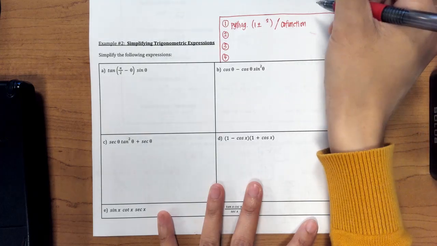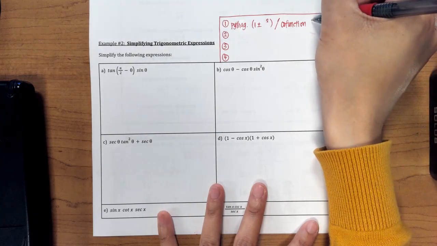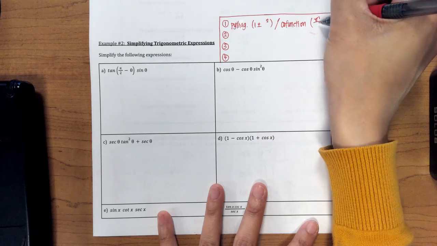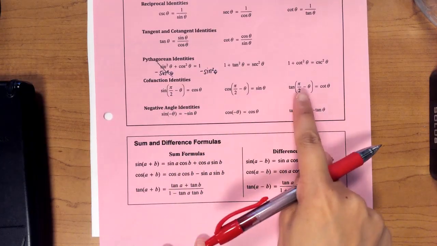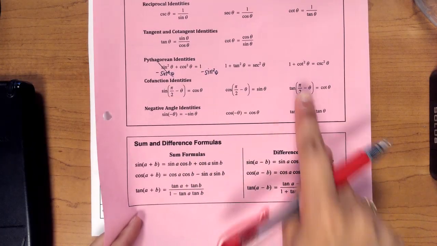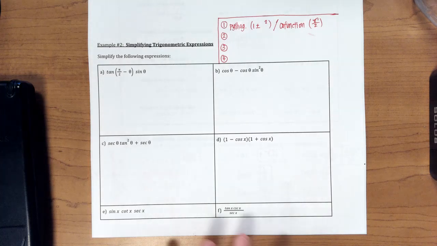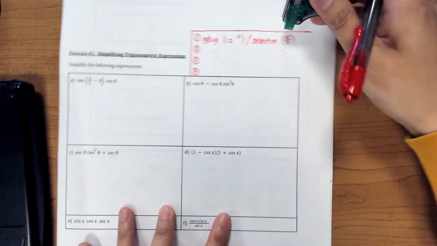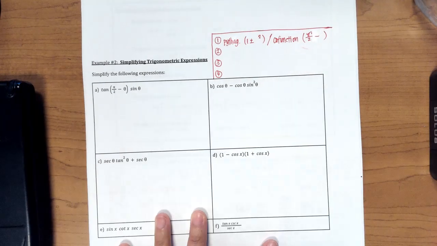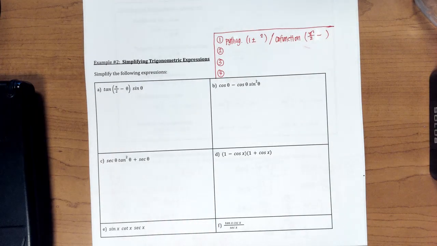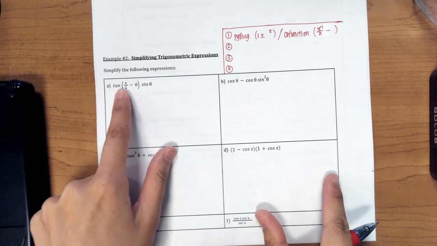Now, the cofunction identity, what you're going to look for is pi over 2. Okay? Because if you look at your cofunction identities here, every single one has a pi over 2 minus something. I should say pi over 2 minus. Okay. So let's take a look and just start this process.